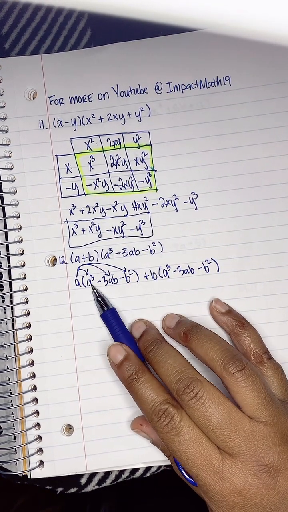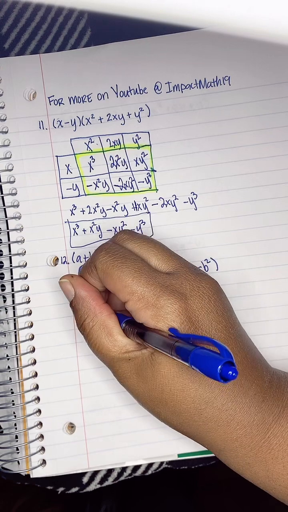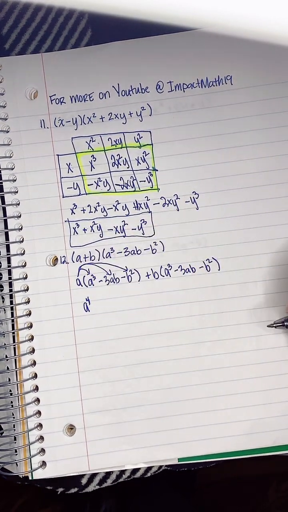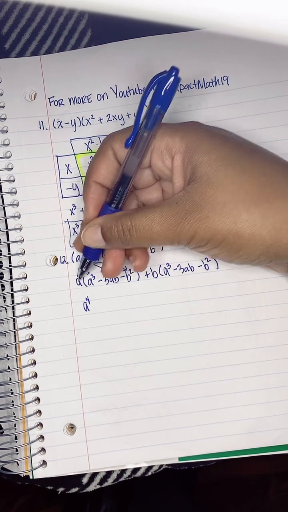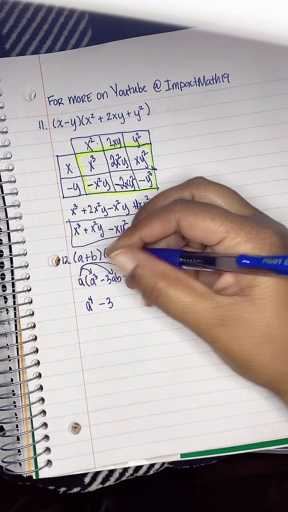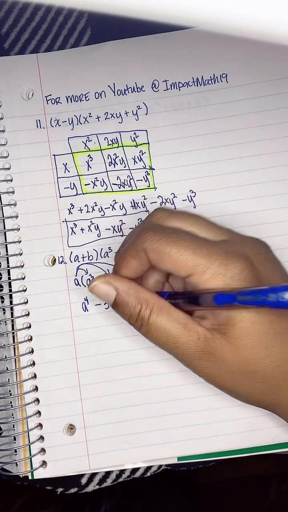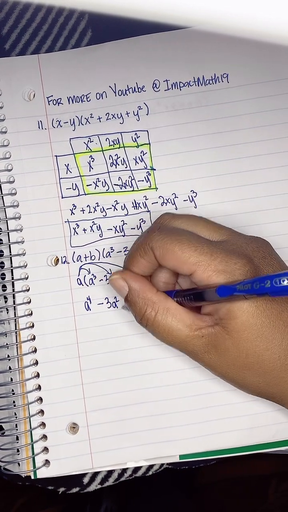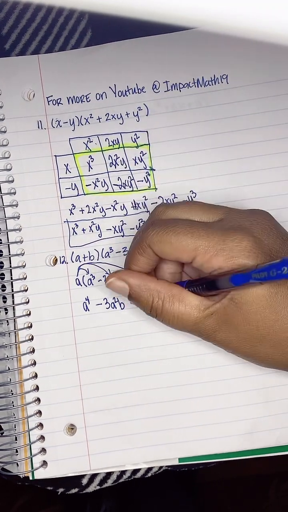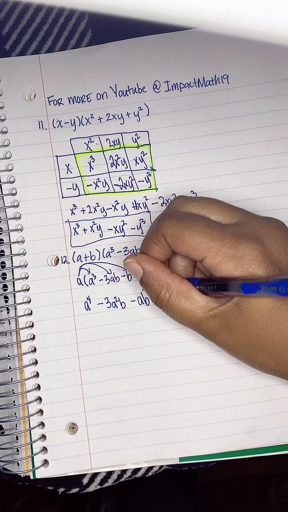So we're gonna do a times a to the third, a to the fourth. I have 3 here, 1 here. I have 4 of them now. A times this is going to be minus 3. I have 2 a's here. So a squared b. A times this minus ab squared.